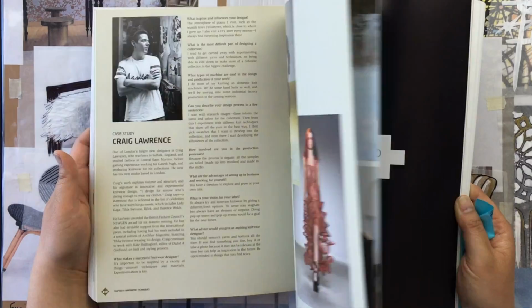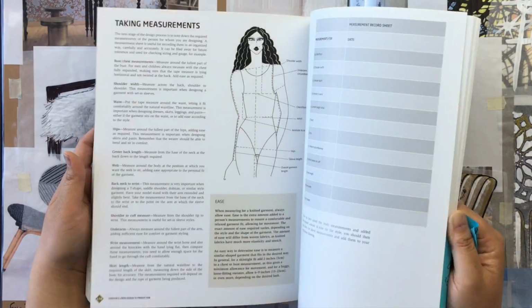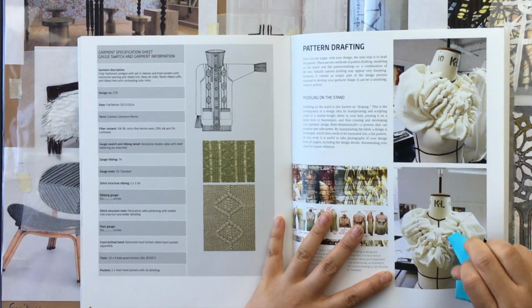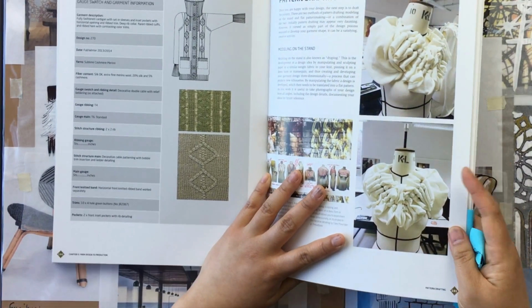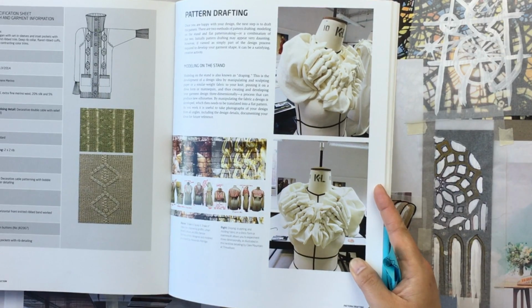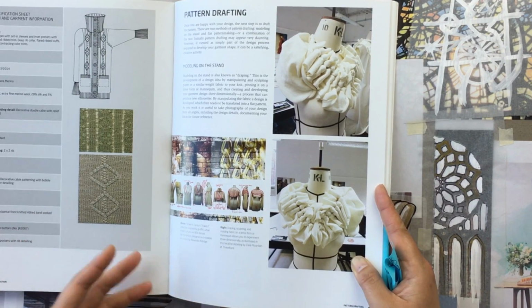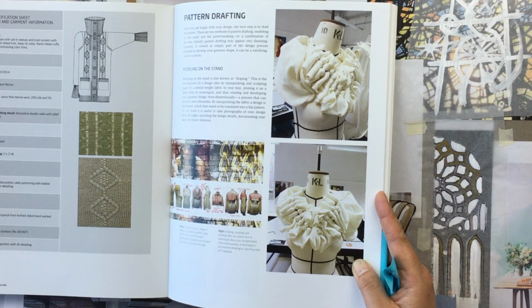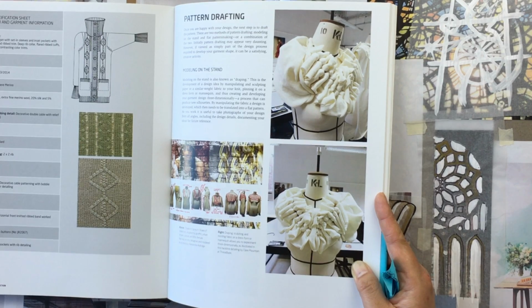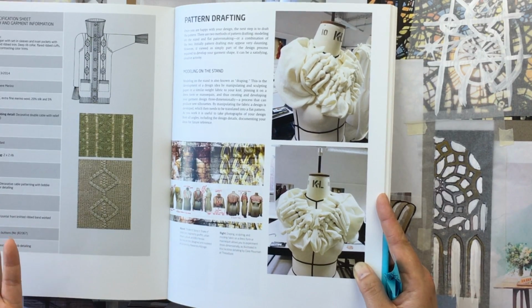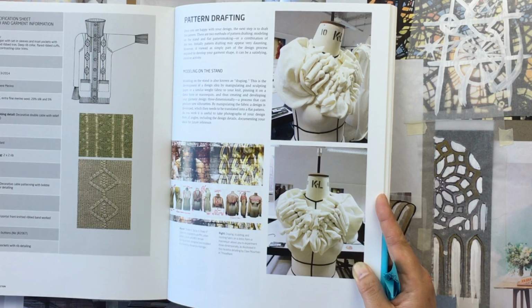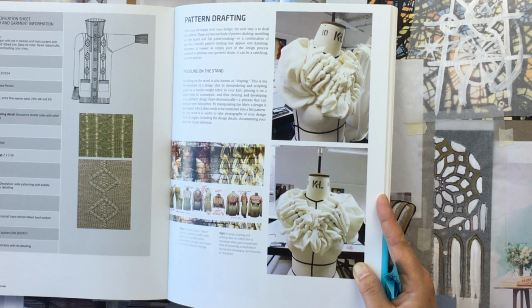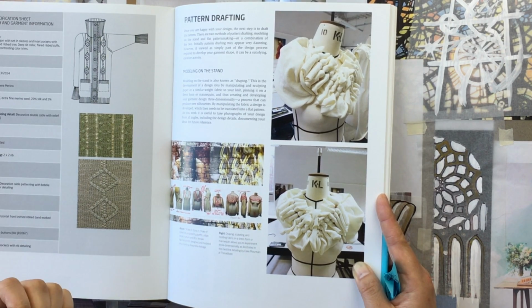But oh, look at this book. Oh, so pretty. And then I love this, just to remind students constantly to put things on the form. As you're creating these samples, I want you to constantly be putting your samples on the form so that you see how it scales on the body. Because looking at something and just being like, oh, that's cool, and then actually putting it on a body and being like, oh, that just looks really, really small and ineffectual.